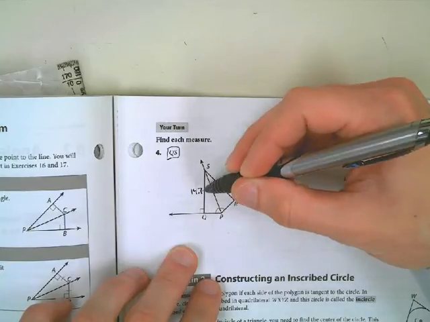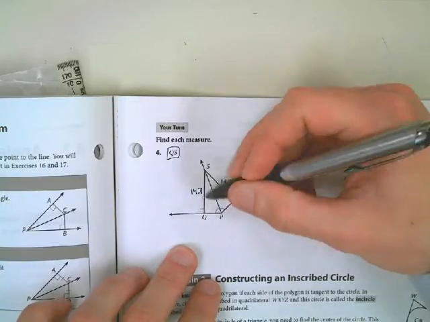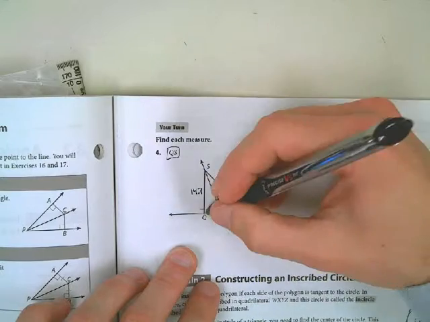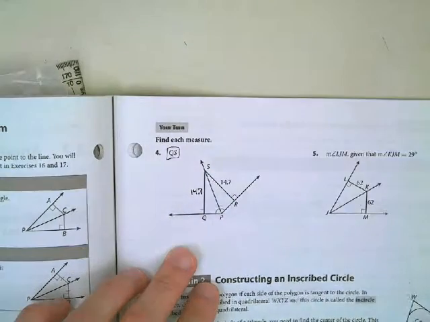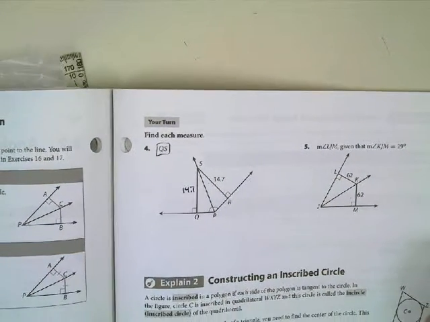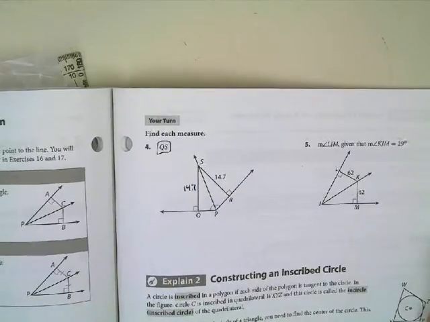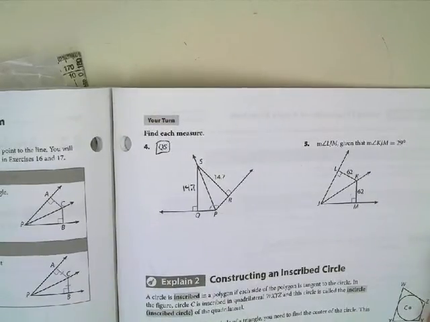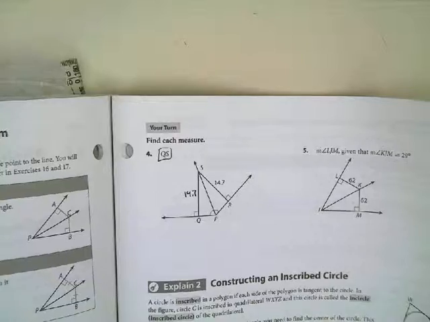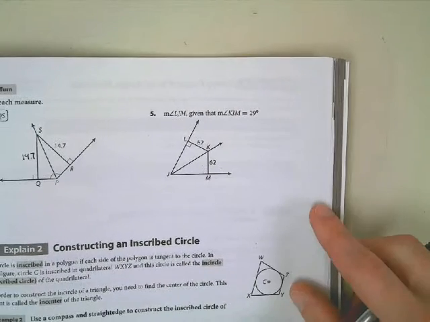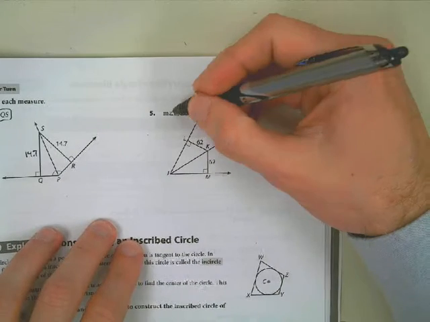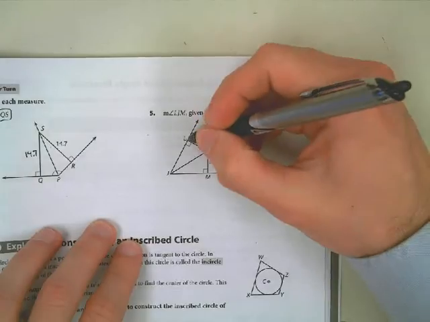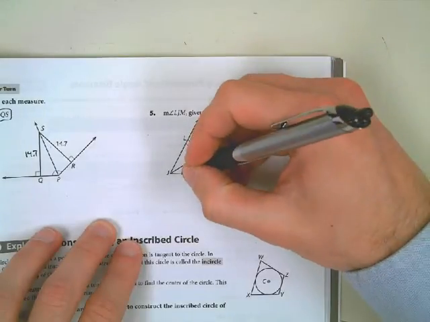Okay, questions on any of that? Hopefully that's pretty straightforward. What if we get a decimal? It's possible. Let's take a look here, number 5. Number 5 says find the measure of angle LJM. So LJM, that means we want to find the big angle right here. KJM is 29 degrees. Oh, so you do 180 minus. Wouldn't you do 29 divided by 2?